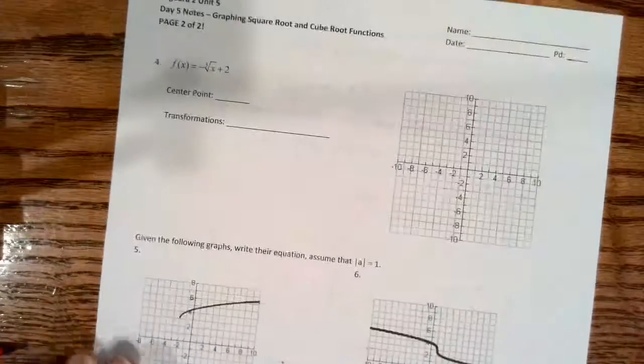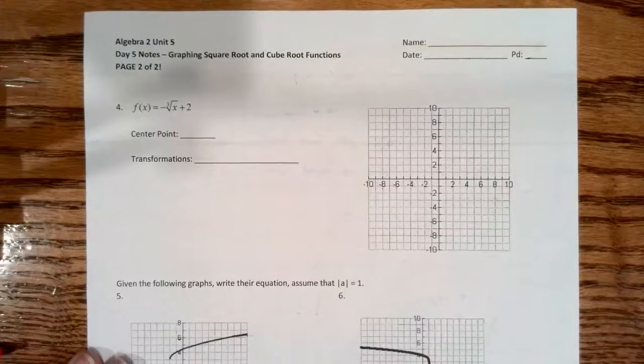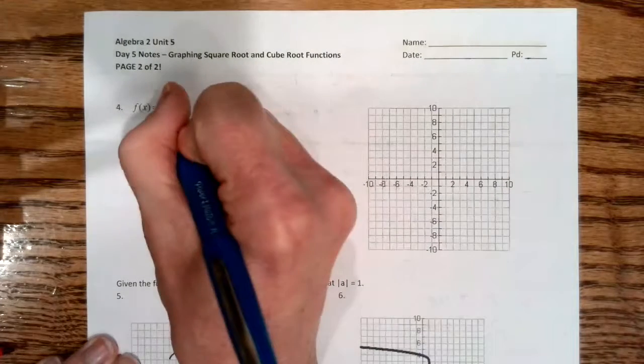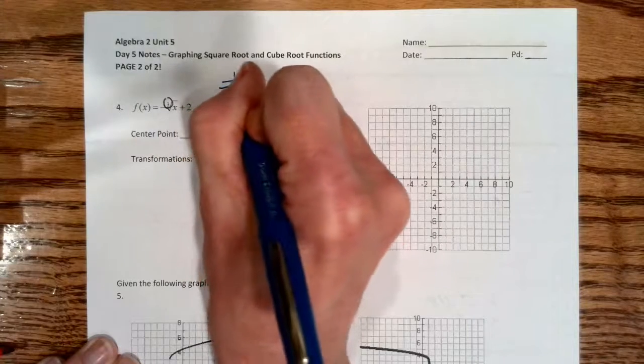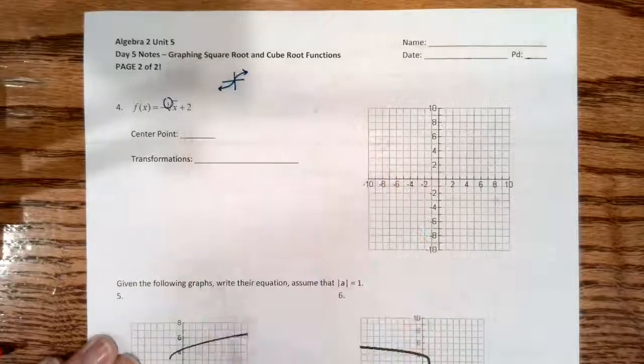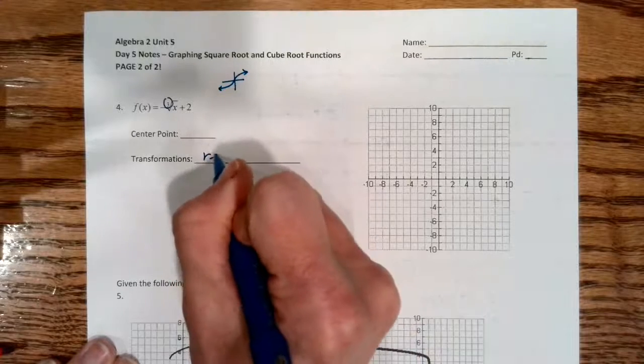Alright, so let's check out the back. Here's our cube root function. So I know when I'm looking at the cube root, because this is a cube root, my graph is going to have a tail and a top. But interestingly enough, it's going to be negative. So I know I'm going to have a reflection.